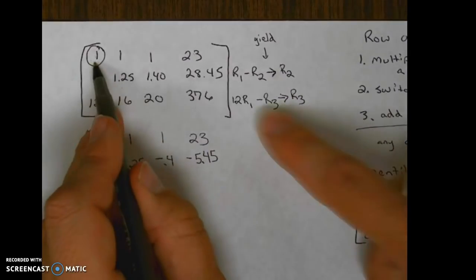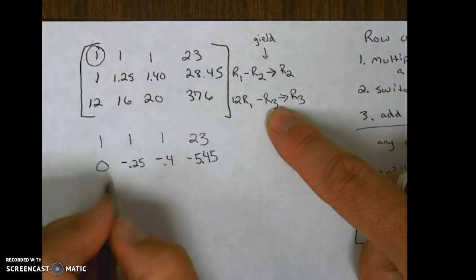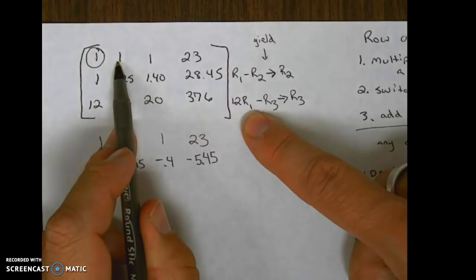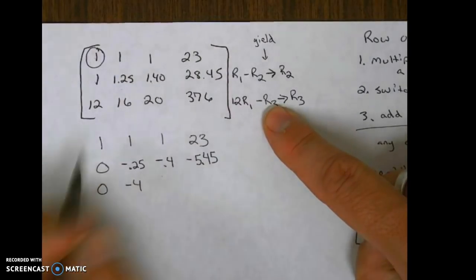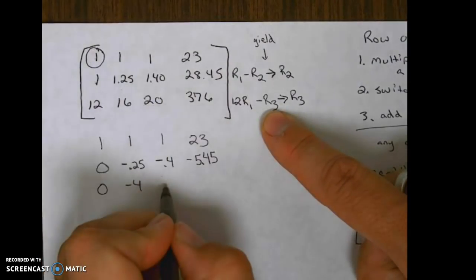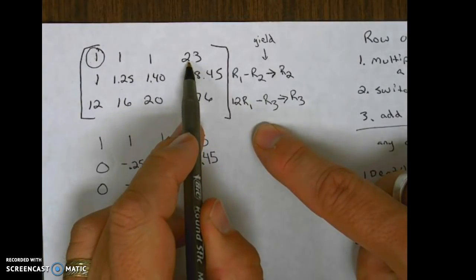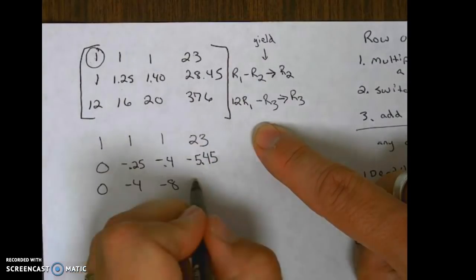So 12 times 1 is 12, minus 12 is 0. 12 times 1 is 12, minus 16 is negative 4. 12 times 1 is 12, minus 20 is negative 8. 12 times 23 is some number, minus 376 is negative 100.